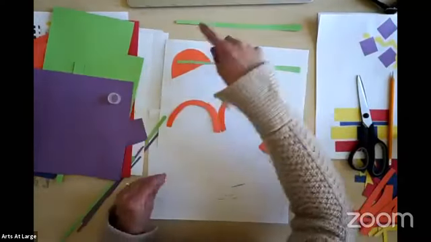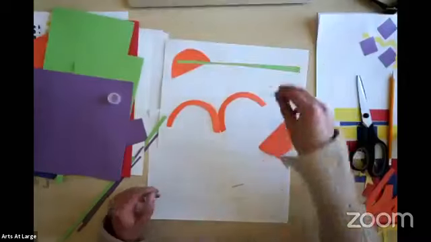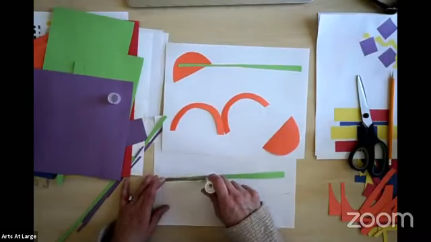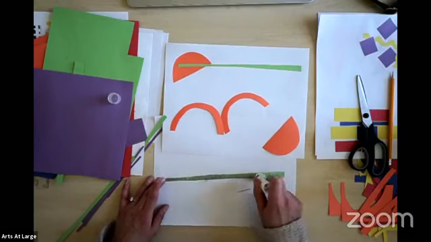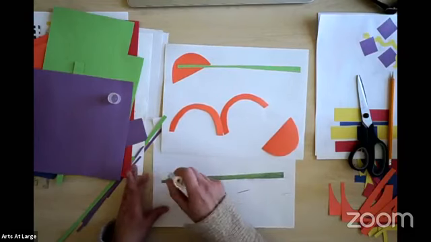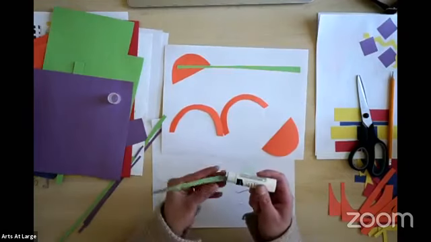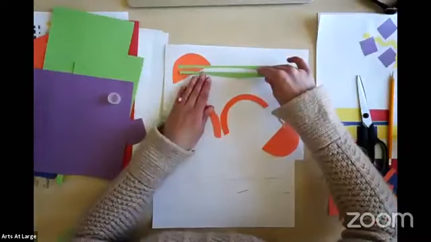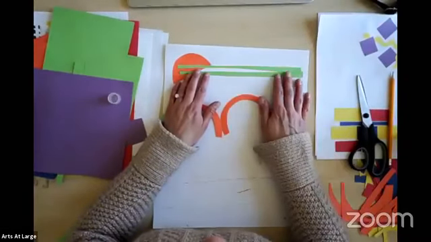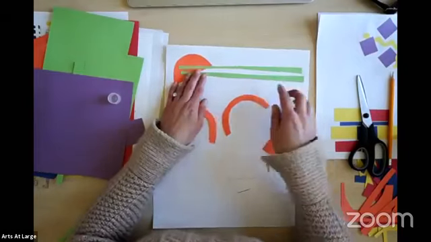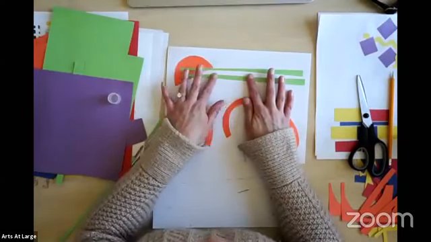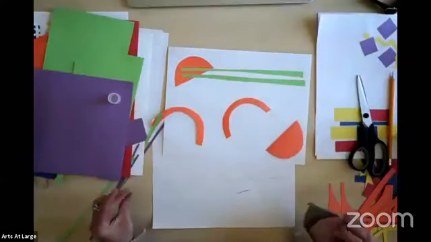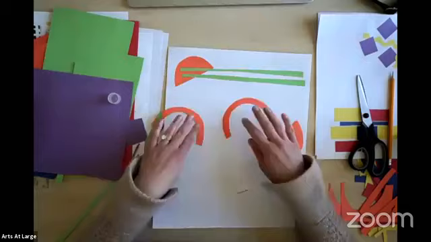I like the way it overlaps because it adds some dimension and contrast. And move that around. There's no right or wrong way. I'm just putting them wherever.